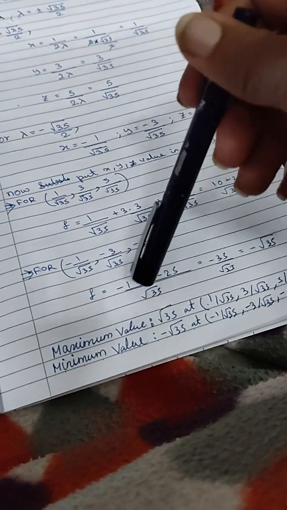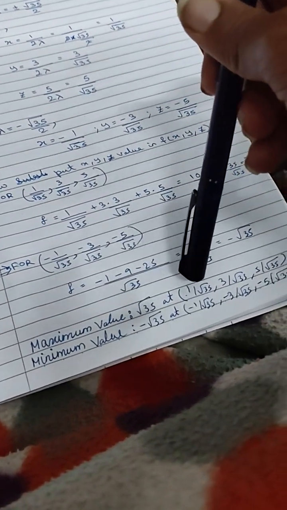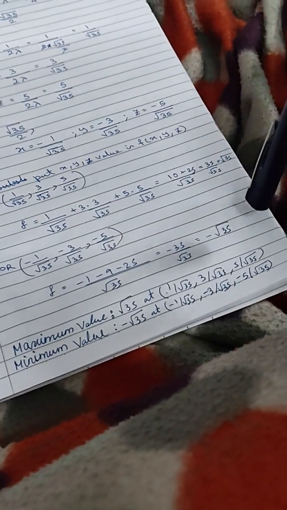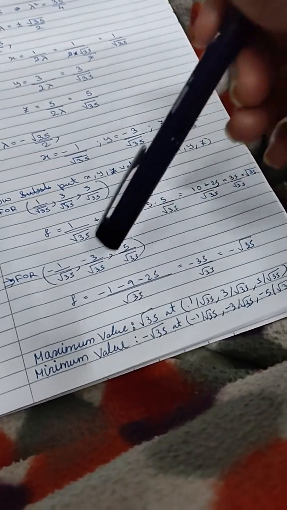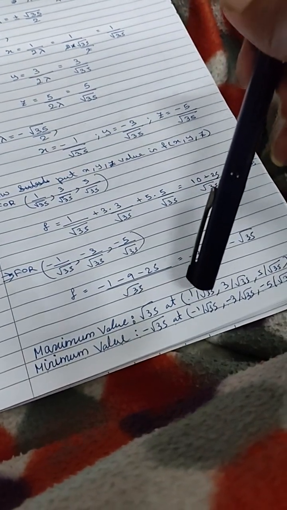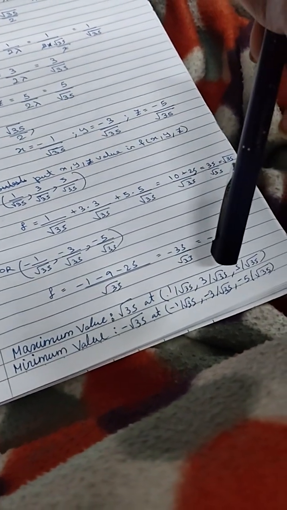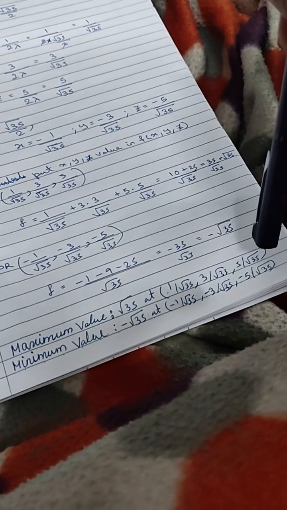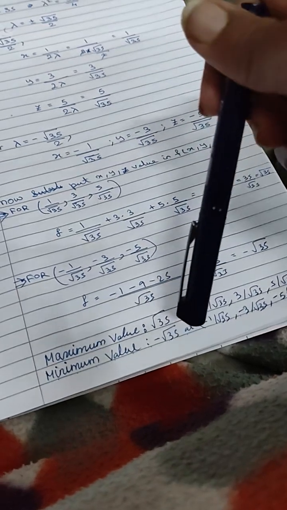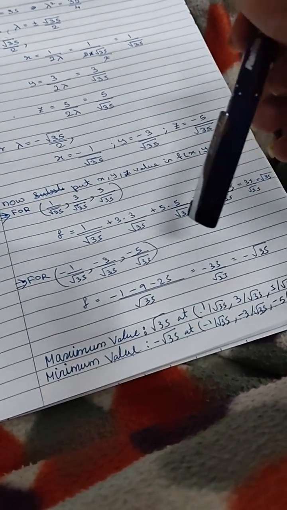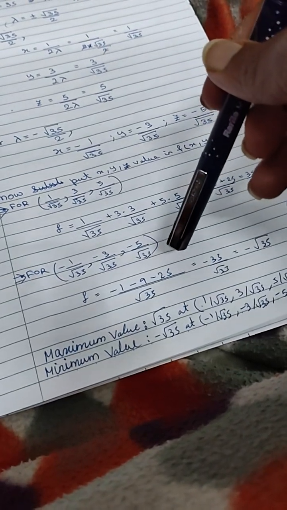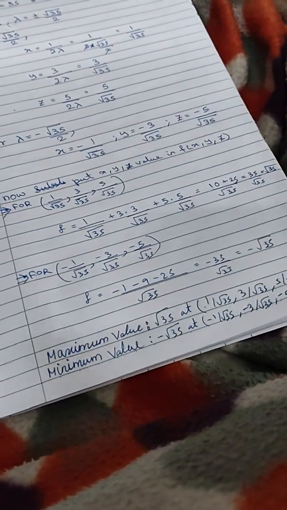Hence, the maximum value will be root 35, and the points are 1 by root 35, 3 by root 35 and 5 by root 35. And the minimum value would be minus root 35 and the points will be minus 1 by root 35, minus 3 by root 35 and minus 5 by root 35. Now we have found the maximum and minimum value. They ask us to find the minimum value. Since the minimum value is minus root 35, we find the answer for this question.